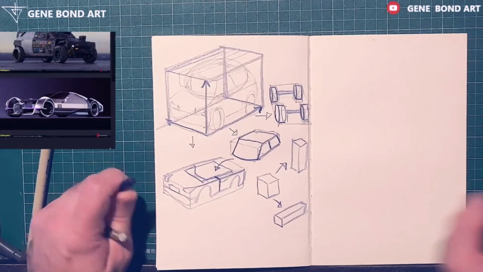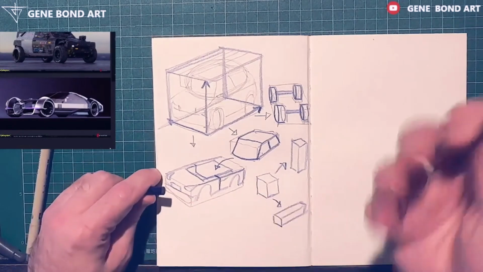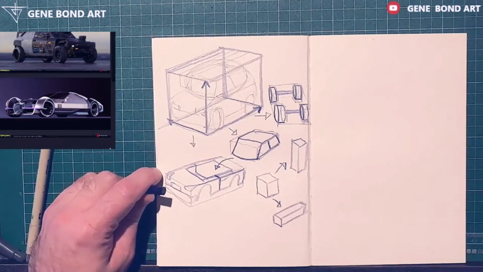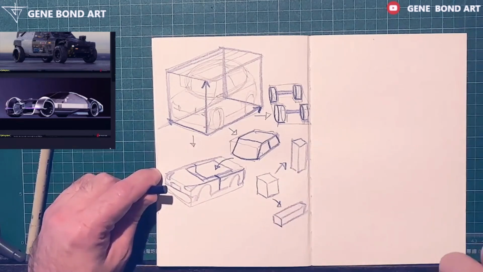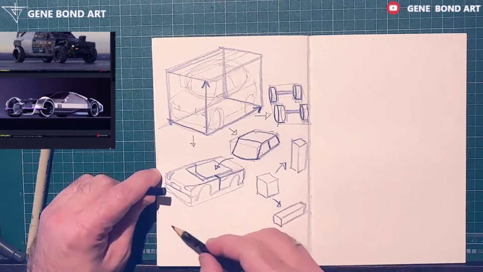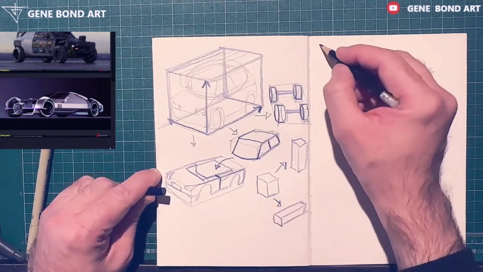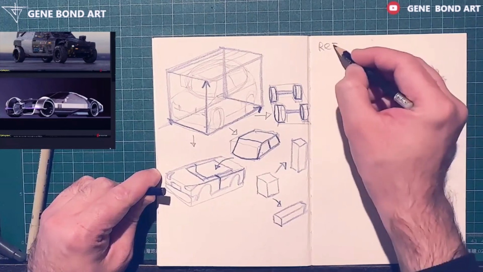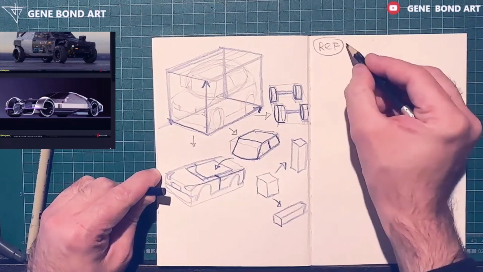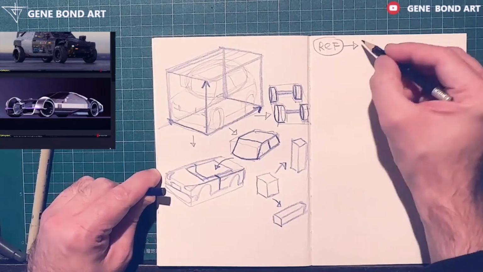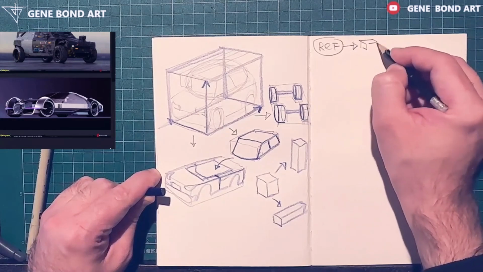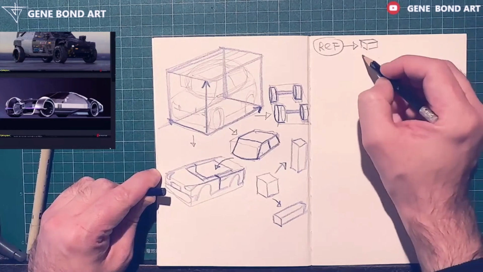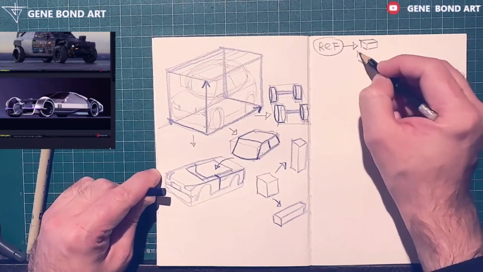So you make this process, like I always say, analysis: deconstruction and reconstruction. You look at the reference, here is a reference. You need to deconstruct it into boxes. You see what kind of boxes are here, what kind of ratio these boxes have.